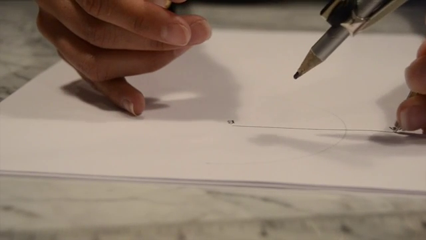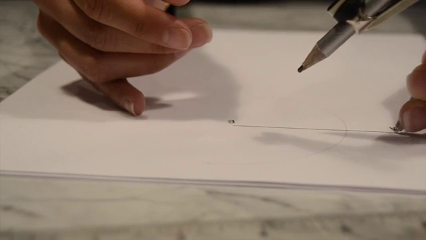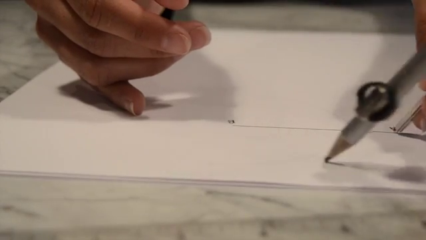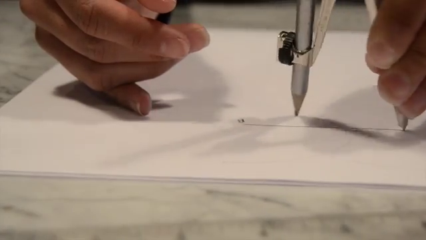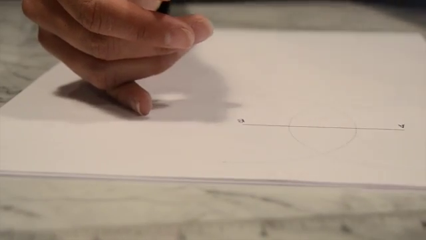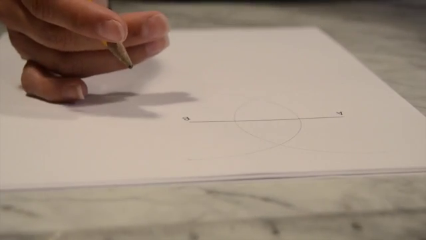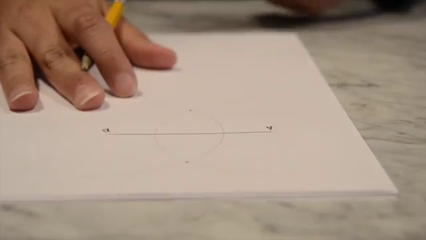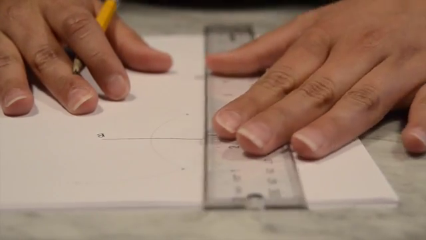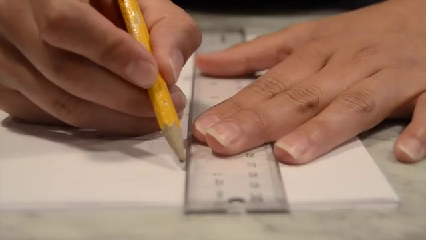Use that exact same distance, place it on point A, and do the same thing. What you're going to end up getting is kind of like the midsection of a Venn diagram. So you're going to have two intersecting points of arcs up here and down here. Now what you're going to want to do is take your straight edge and connect them with your pencil.